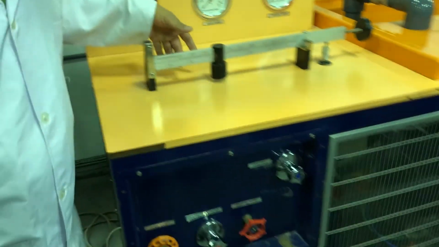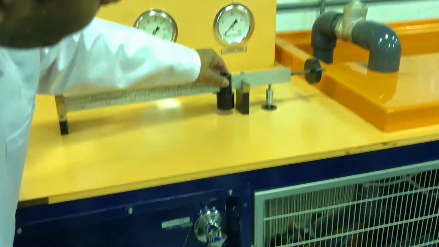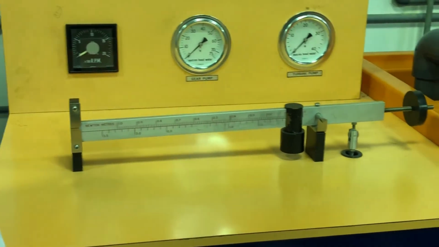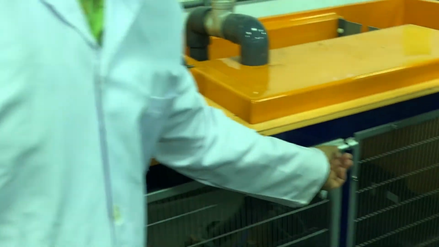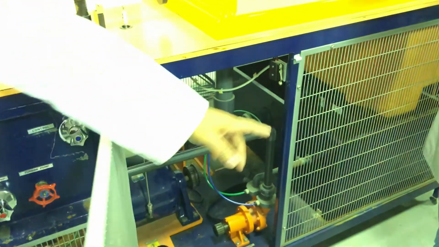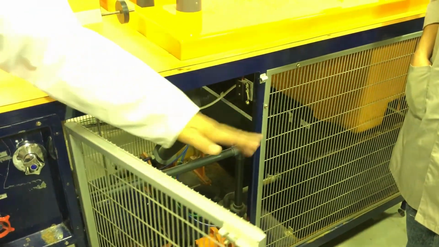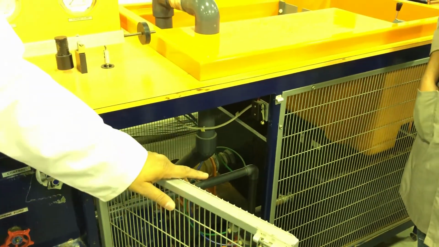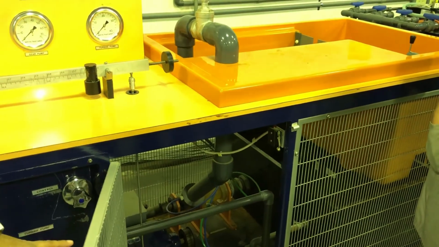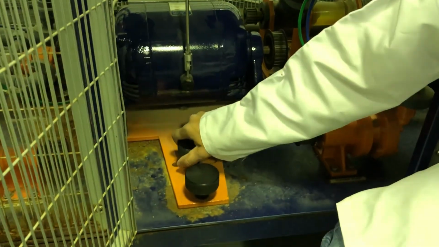Now keep this on 0, okay? Open the door. So this is a safety knob. If you open the door, the machine will be off. The machine will be isolated, okay? Now, see here, this screw. We need to loosen it.